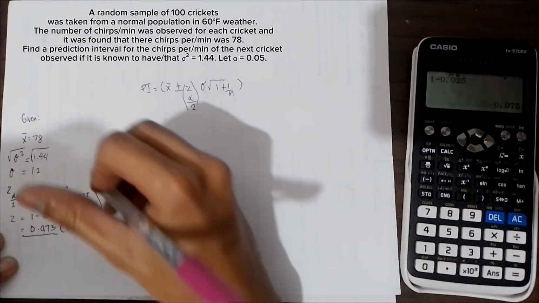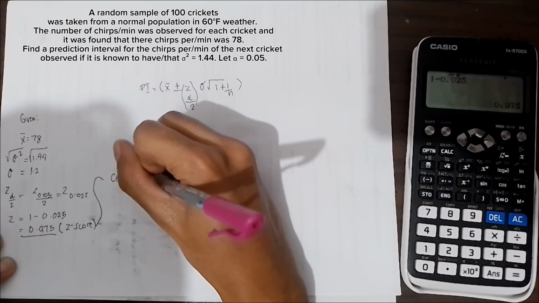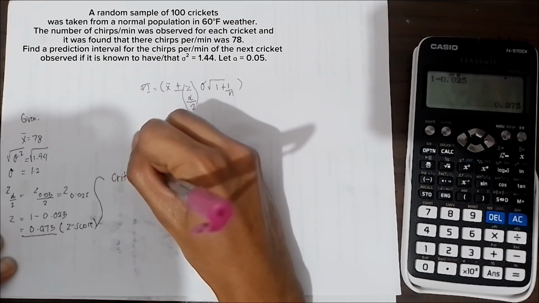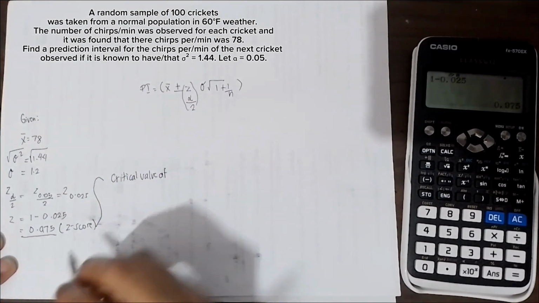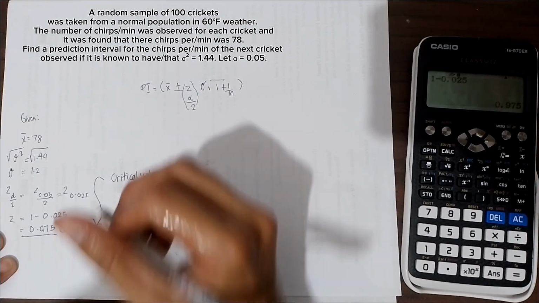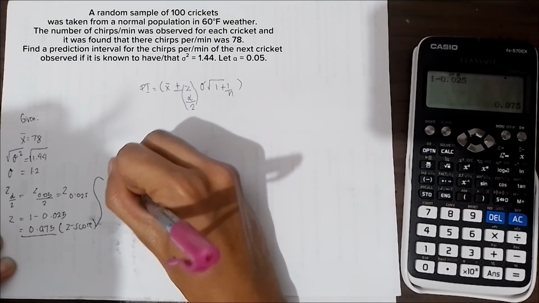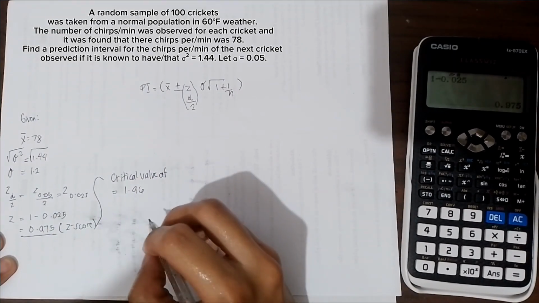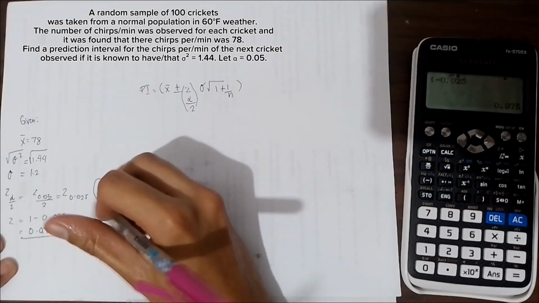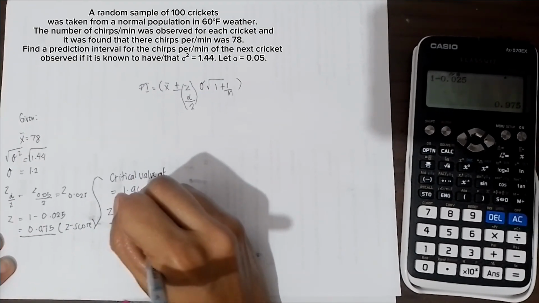So the critical value of 0.975 can be located at 1.96. So 1.96 is our critical value, so z is equal to 1.96.